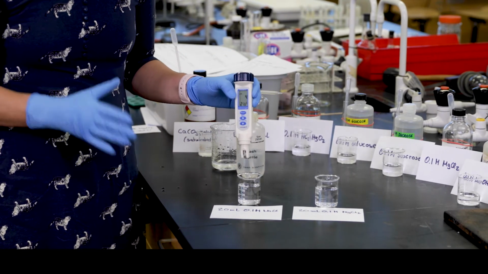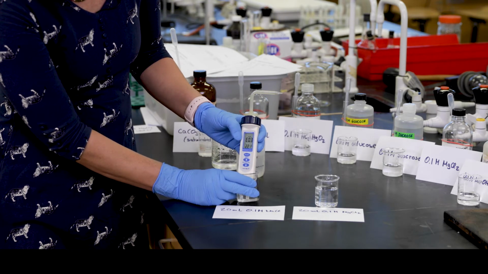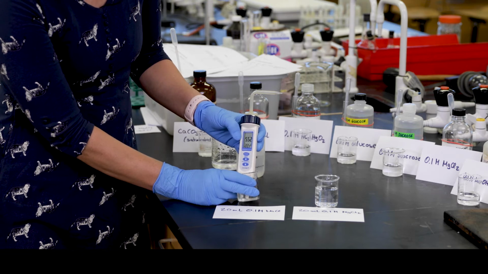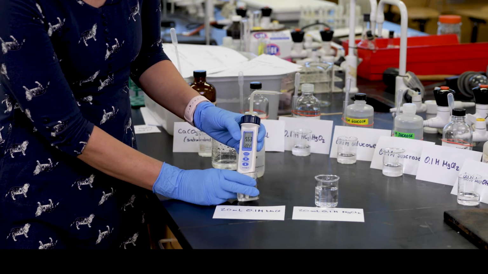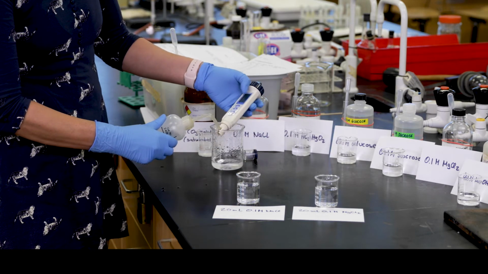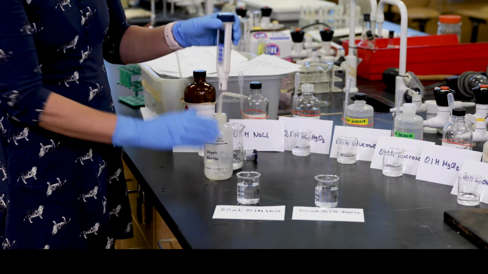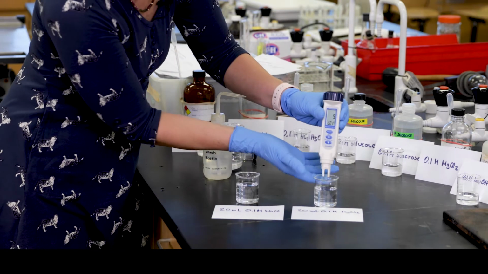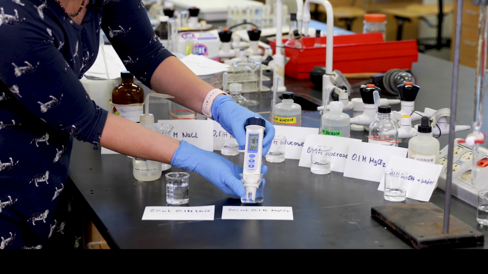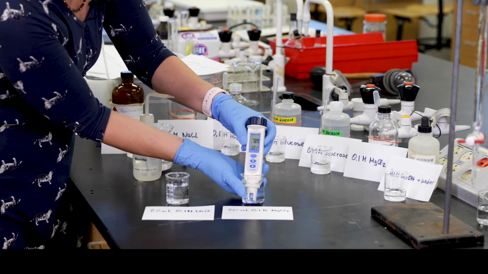So sodium chloride was around 10 millisiemens. Let's see what it is now. Aha! It's now at 5.53 millisiemens. Let's see what happens in the other solution. So there was about 15 to 16 millisiemens. Now we're going to add that here. And it's now at 7.88 millisiemens.